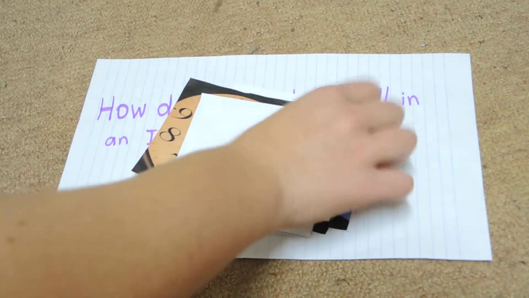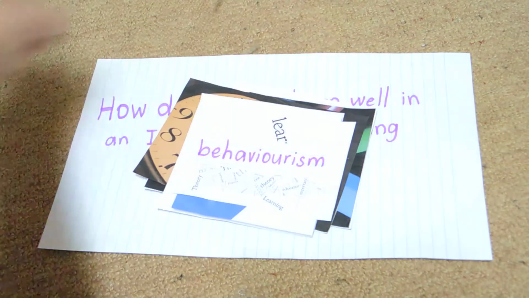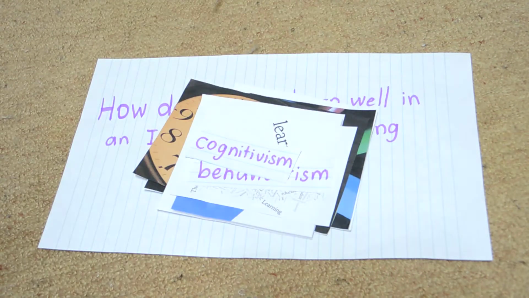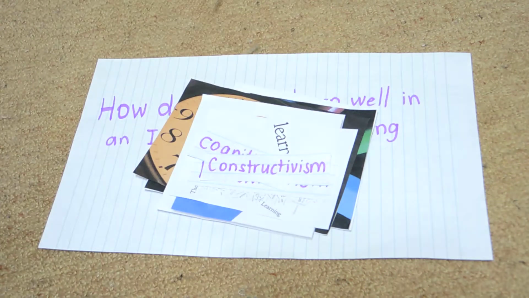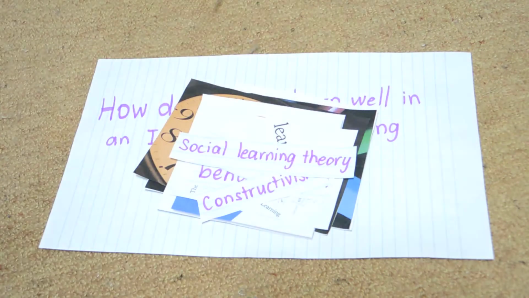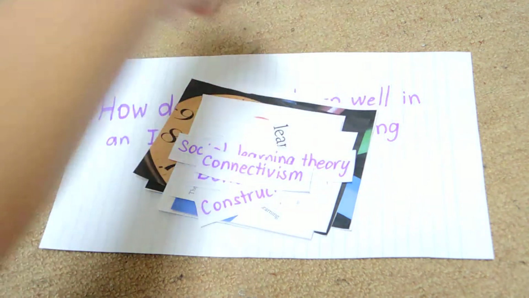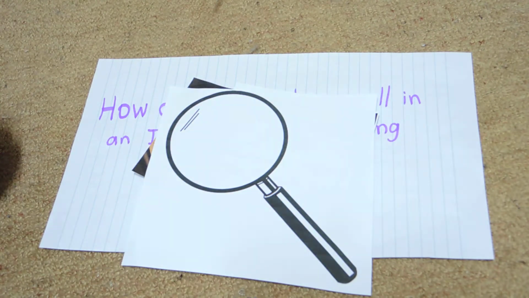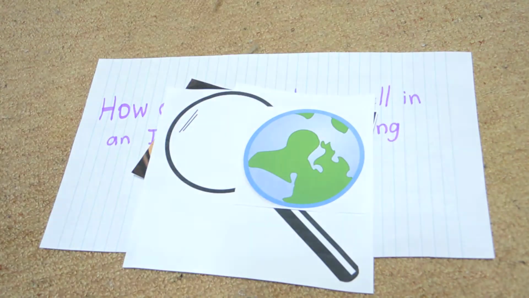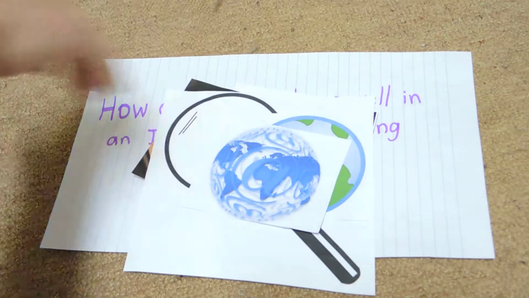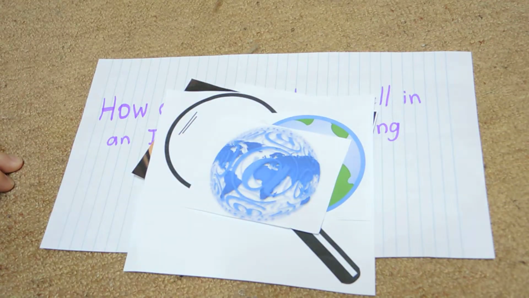Over the years there have been many different theories, including behaviourism, cognitivism, constructivism, social learning theory, and connectivism. These theories help to provide an insight into how individuals learn best. However, in order to keep up to date with our concepts and ideas of how children learn well, we need to take into consideration the world that we live in, and that ICT has become an integral component of our day-to-day lives.